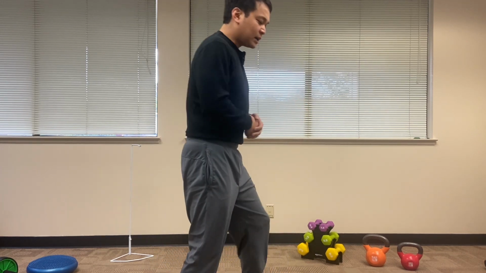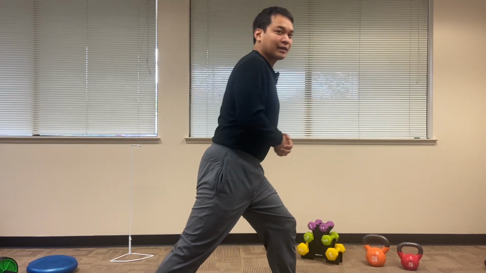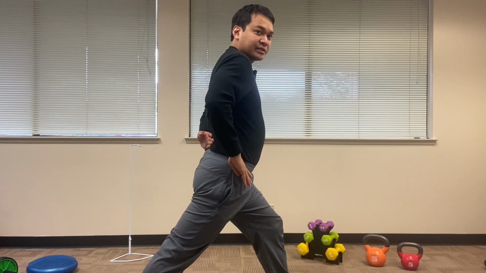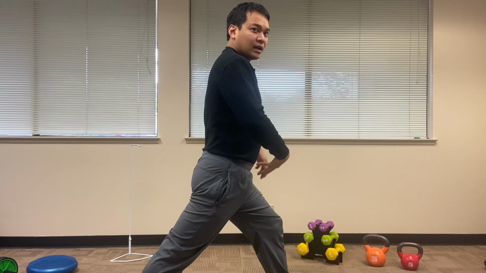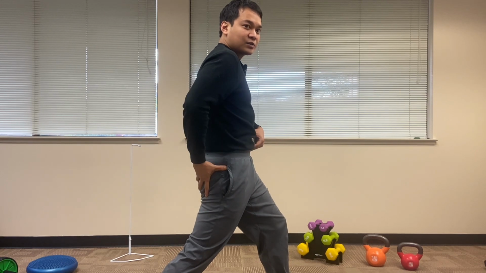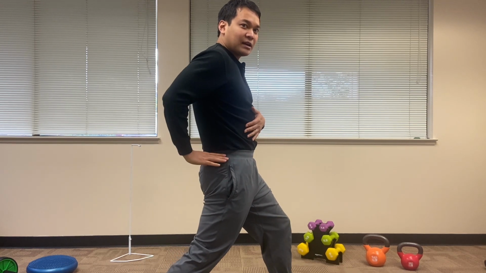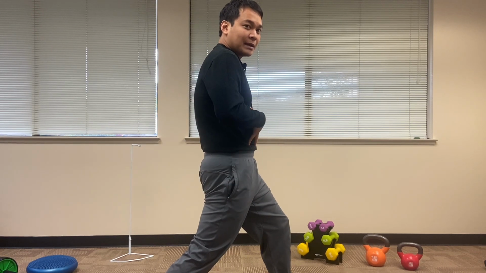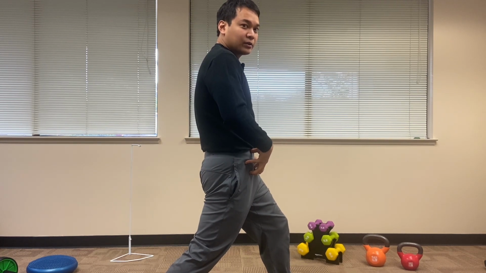So I'll start with my left leg forward, my right leg back. And again, if I start to notice my pelvis is tilting forward, my back is arching, I just want to zip up by pulling up my abdominal muscles through here, trying to squeeze my glute just to get my pelvis as level as possible, keeping my glute tight, keeping my abs tight. I should feel a nice pull right here in the front.